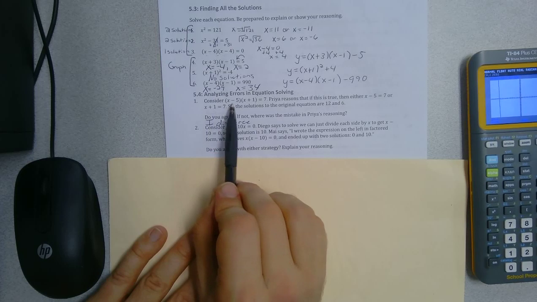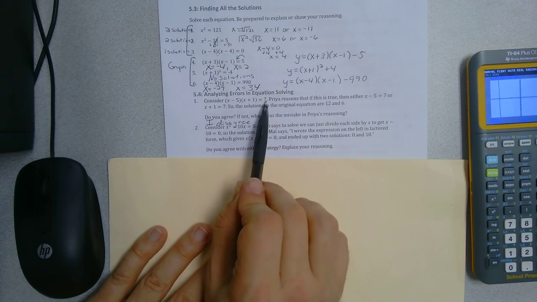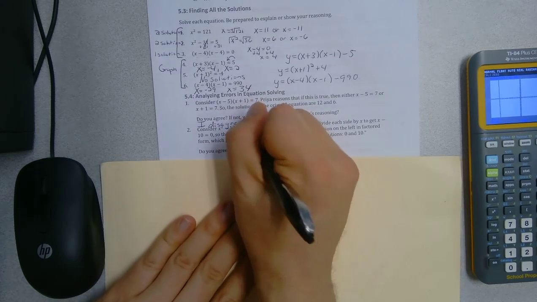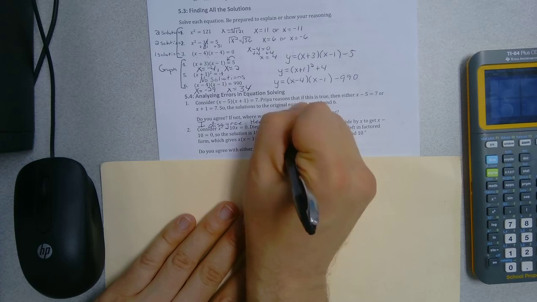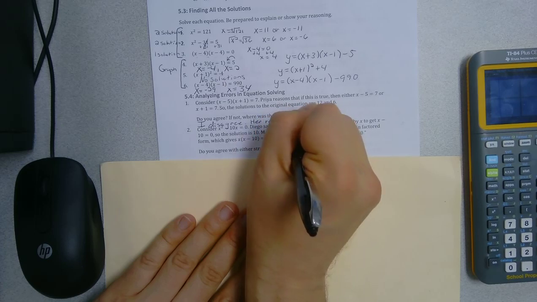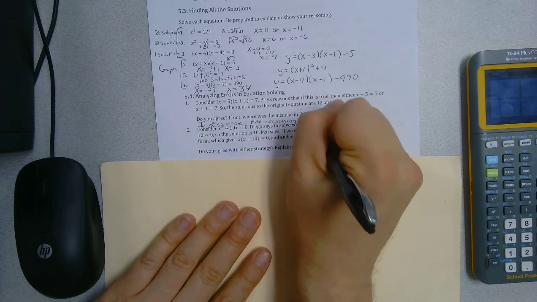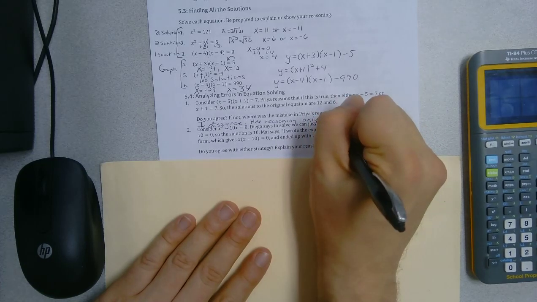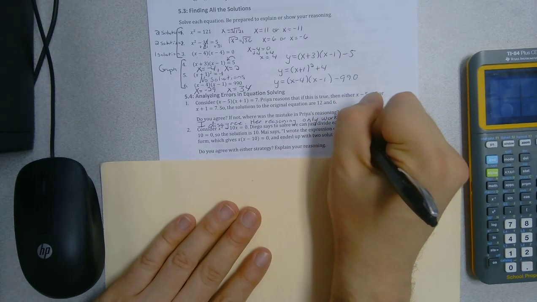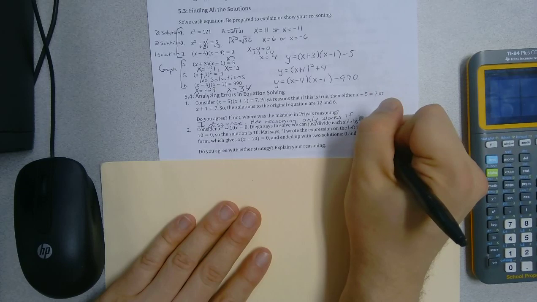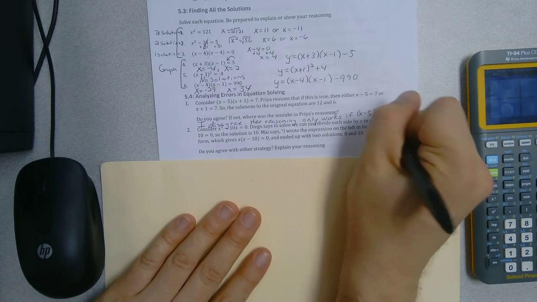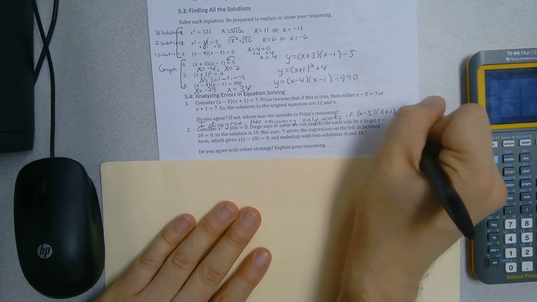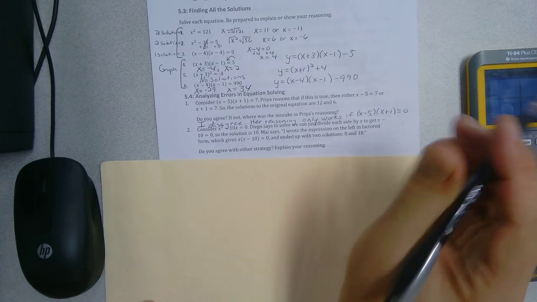So what she's using is a zero product property, which only works if the equation is equal to 0. So her reasoning only works if x minus 5 times x plus 1 equals 0.